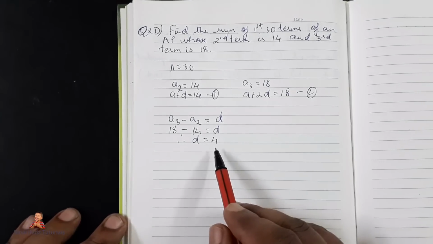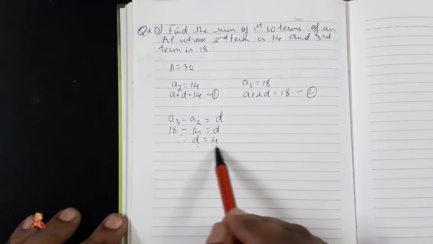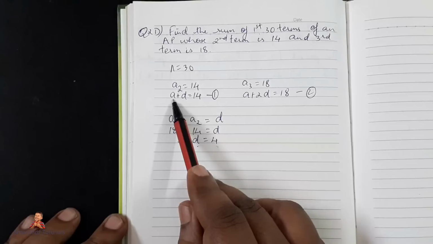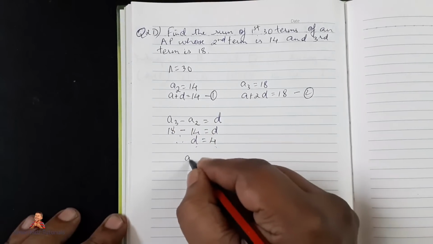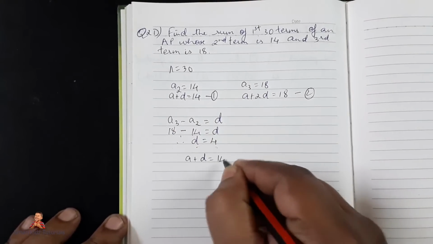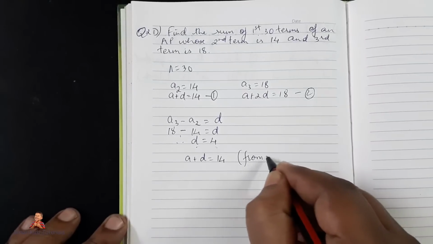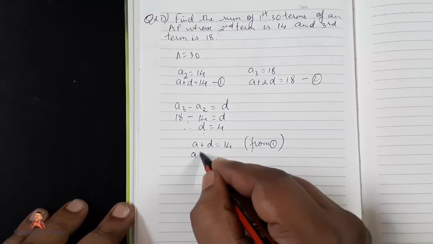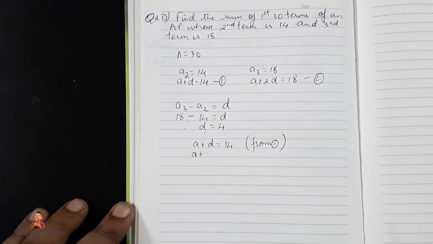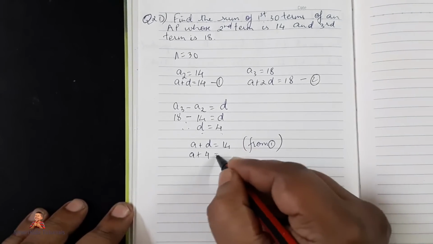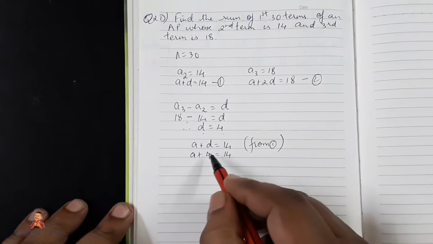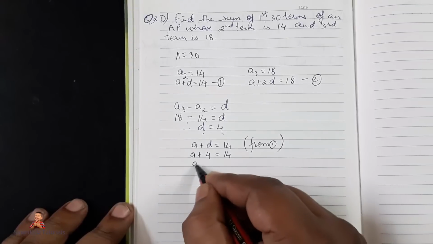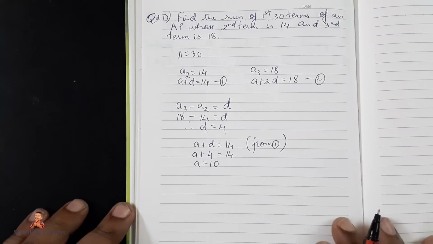Now that we have got our common difference as 4, if we take this D equal to 4 and put it in this equation, we should get our first term. So we'll say A plus D equals 14 from 1, and A we will leave the way it is, which we need to find out. D is equal to 4 and this is equal to 14. Take 4 to the other side, it will become negative. 14 minus 4 will give us A equal to 10.